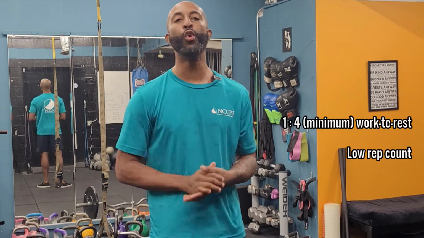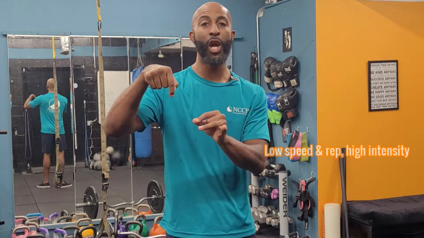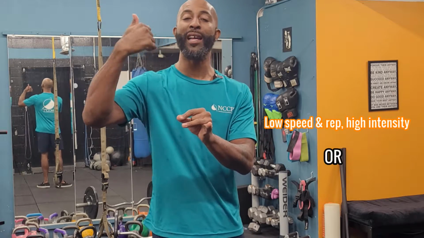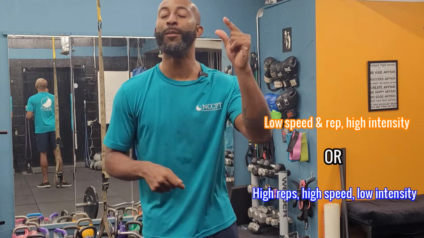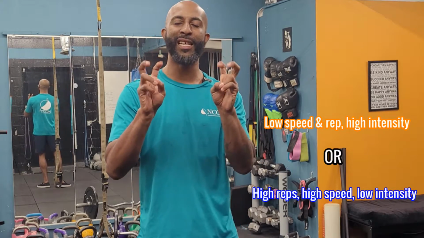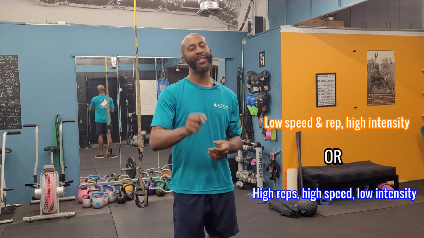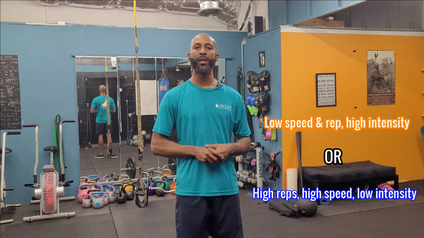So those are two main keys, but what are the ways that we're going to do it? How do we work on fast twitch? Well, you've got to go really intensely: low speed, low reps, high intensity. Or you're going to do very high reps, very high speed, less intensity. That's how you're going to hit your 2X muscle fibers.